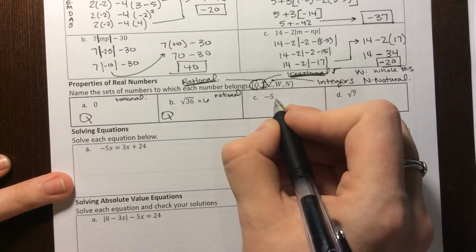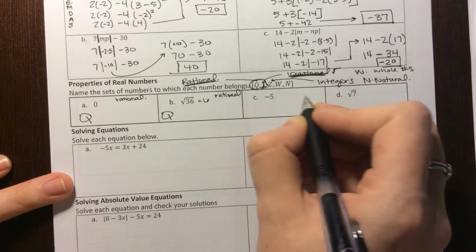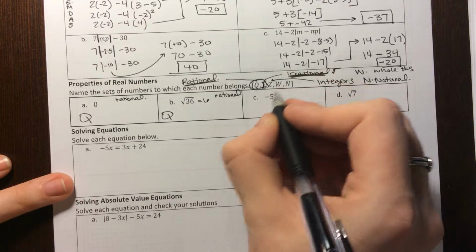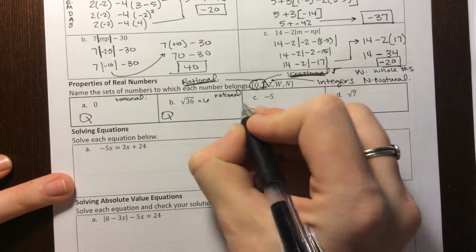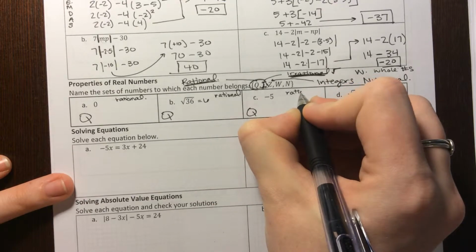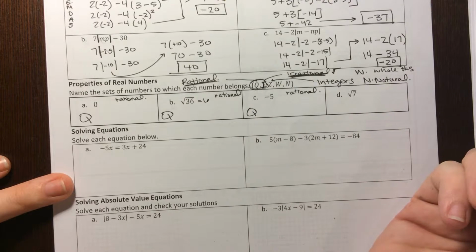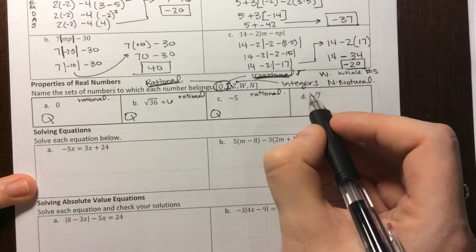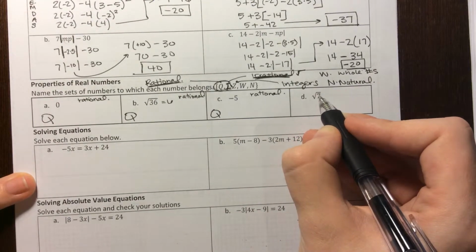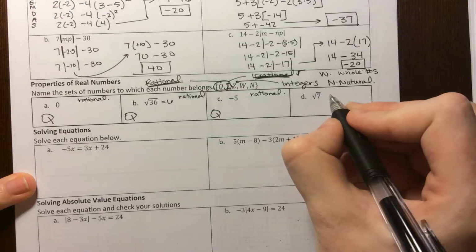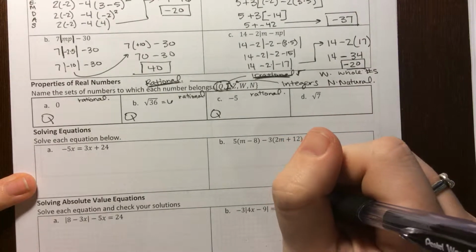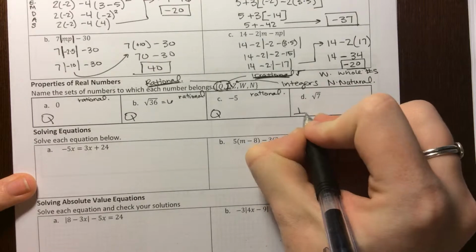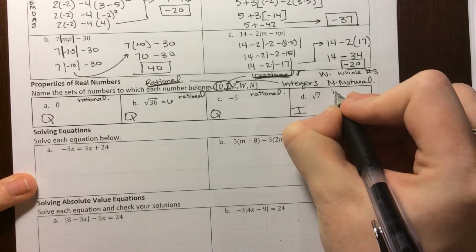Let's look at this one, -5. Okay, does it have a decimal place that goes on forever without repeating? No, that's what an irrational number is. Since that's simplified, it's a pretty number, that's going to be a rational number. Okay. And then this one, the square root of 7. Can you simplify the square root of 7? No. So that means it has a decimal place that goes on forever. It's going to be 2 point something that'll go on forever. That's an irrational number. That's what I stands for.